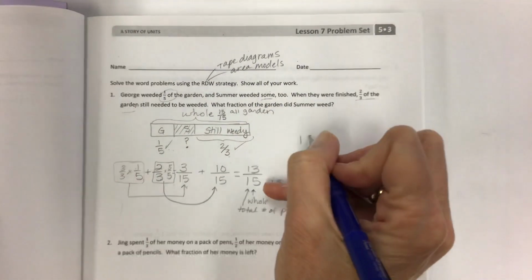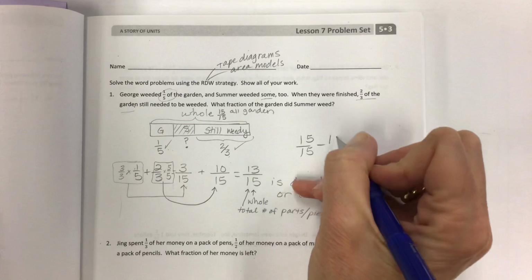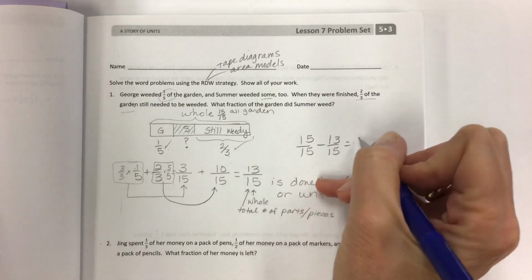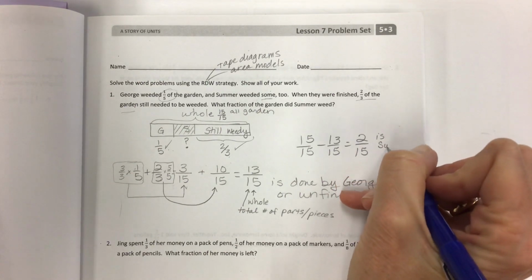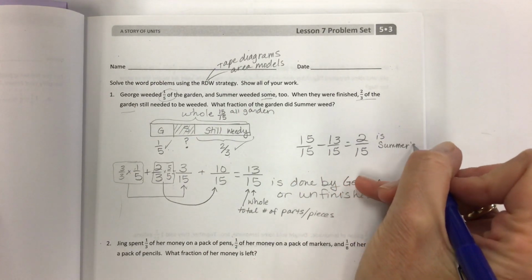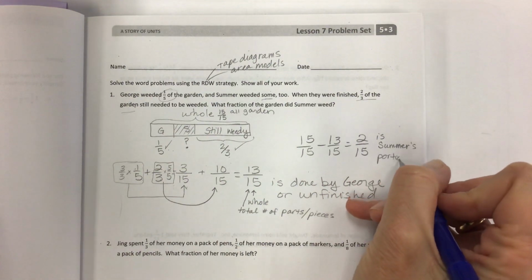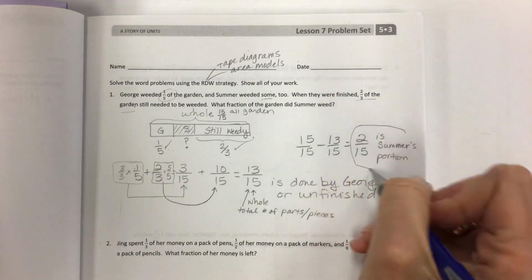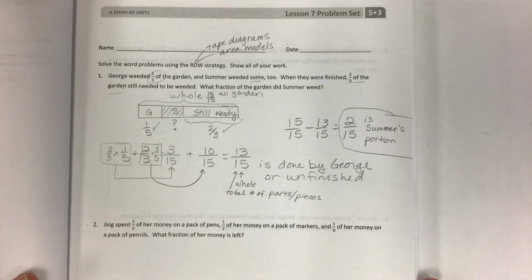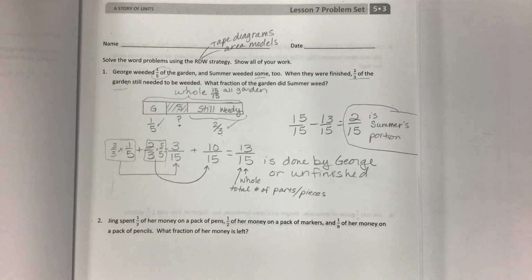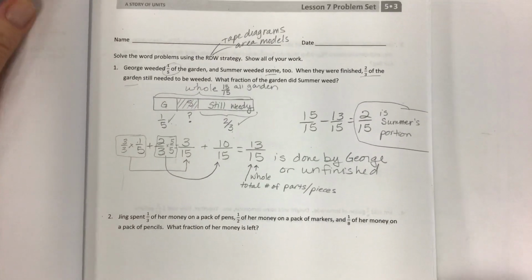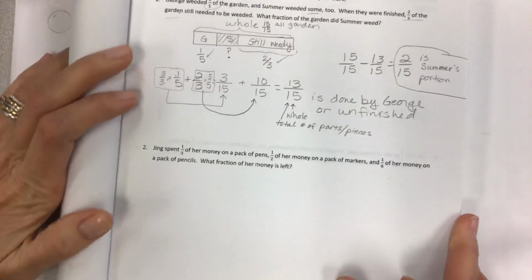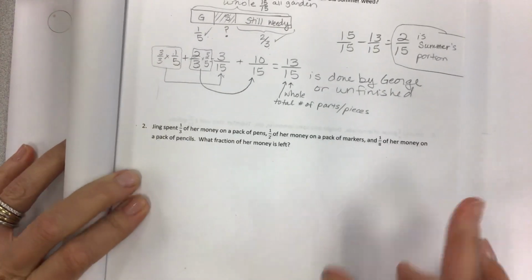So you take your 15/15, subtract what is accounted for, and then you end up with 2/15, which is Summer's portion. Make sense? There you go. Okay, and so we did that all without using a tape diagram. And so I hope you find that handy. I really love using the scale factor. I just think it makes everything really straightforward. Okay, so let's move to the next one.